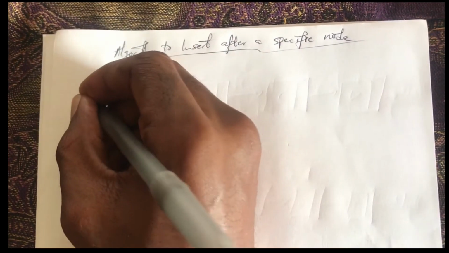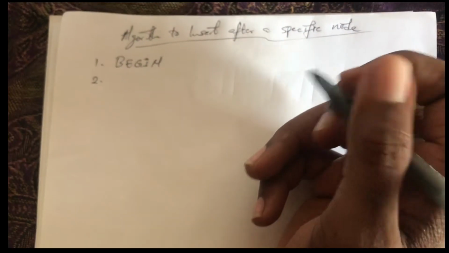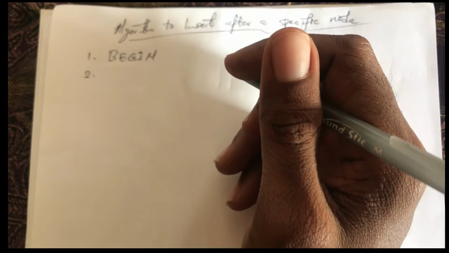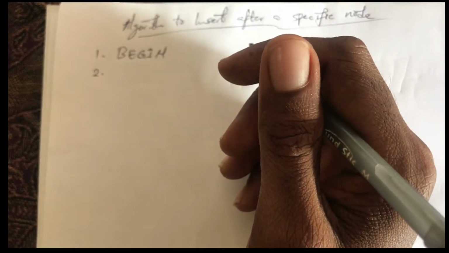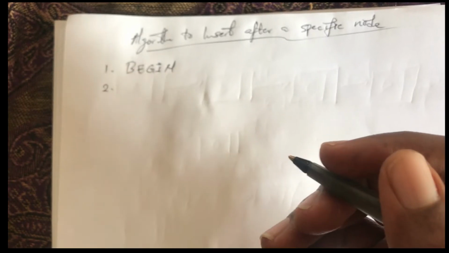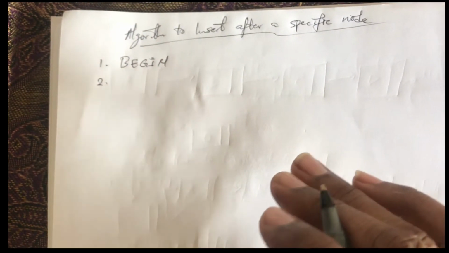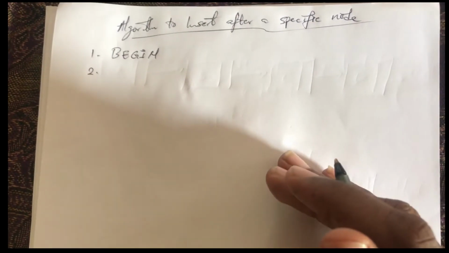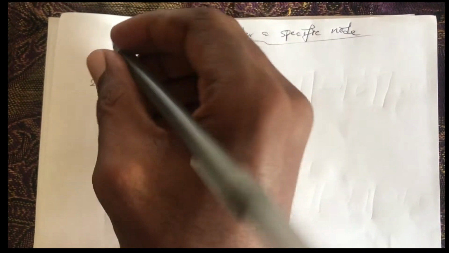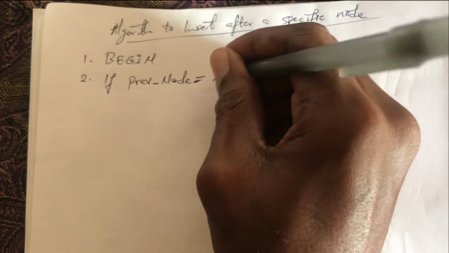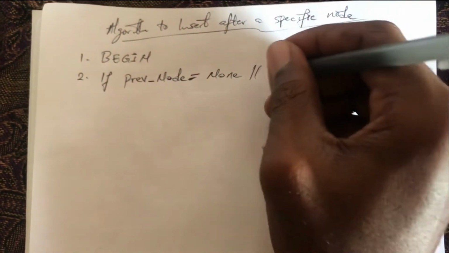Good. So now the next one, you check. Before you insert anything after a specific node or before a node, you have to know if the node actually exists in the linked list. So you have to check for the previous node. Let's just assume we don't know the node that we are putting it in. At first we said B, so let's just call B prev node, the previous node. So if prev node is none, it's like we're checking if it exists.